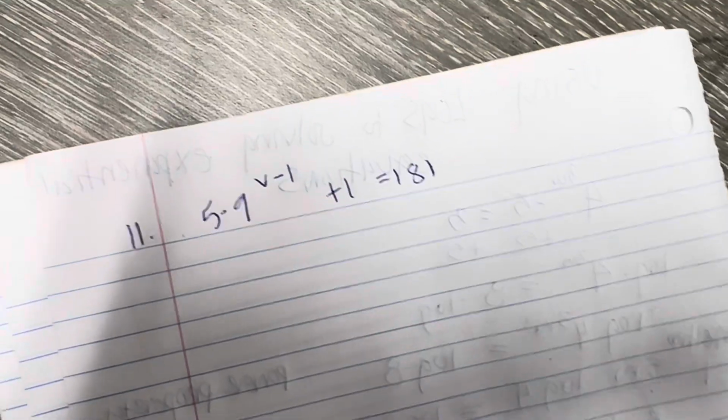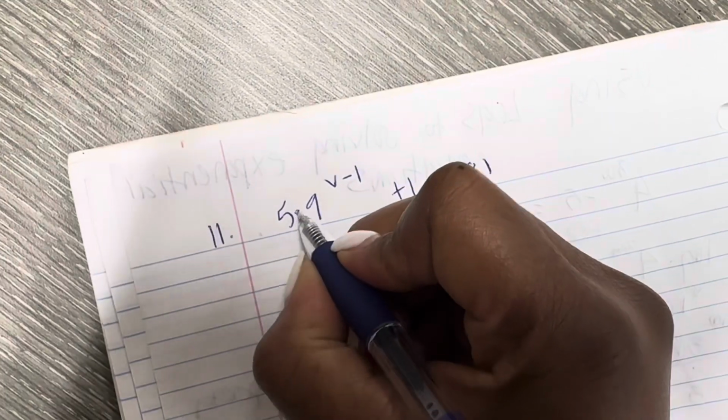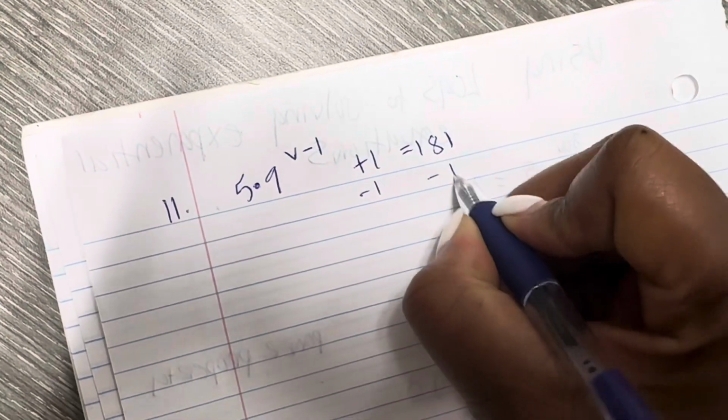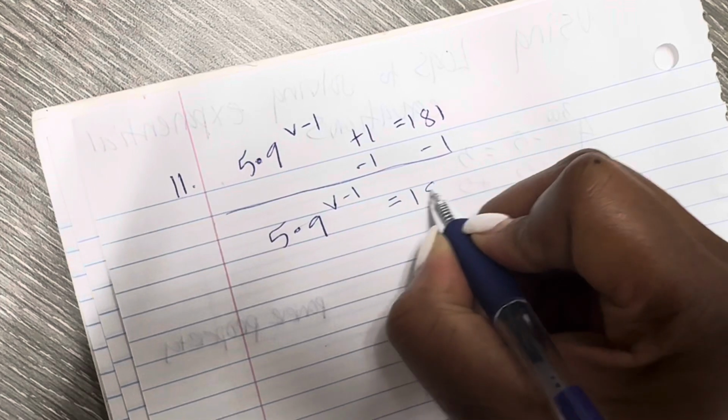It looks crazy, right? But just take it one step at a time. We're looking to isolate the v. So let's get rid of numbers and variables around it that need to go. Well, this plus 1, that 1 was added, so let's subtract it. So you're left with 5 times 9 to the v minus 1 equals 180.